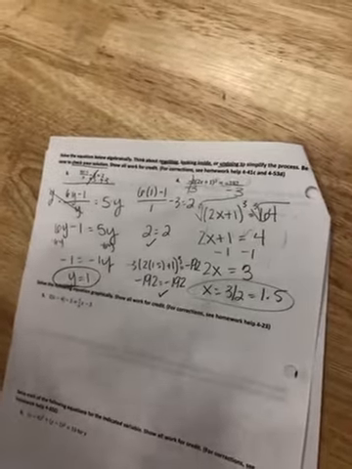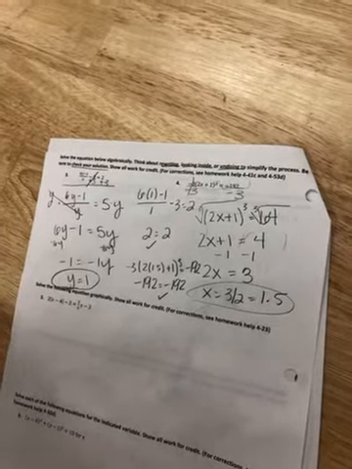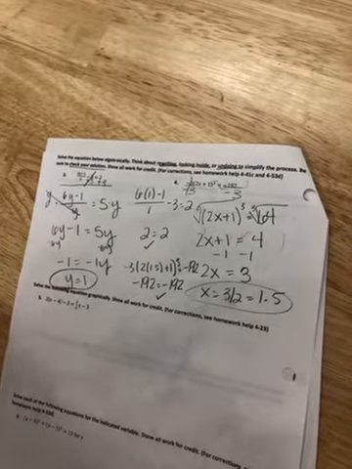Any questions on those steps or that process? Not a thing. All right.